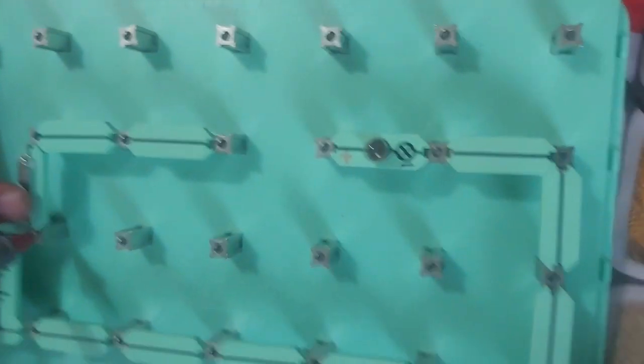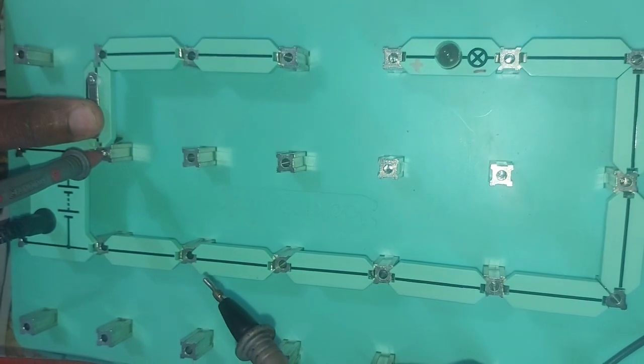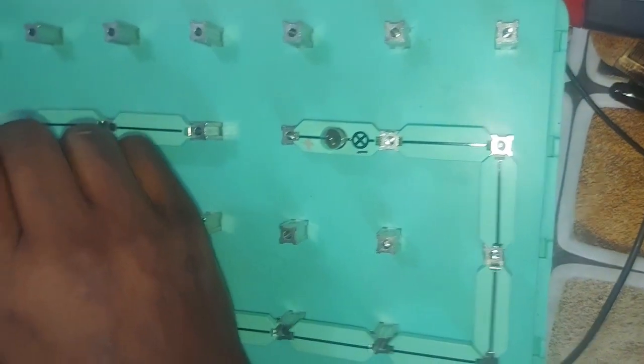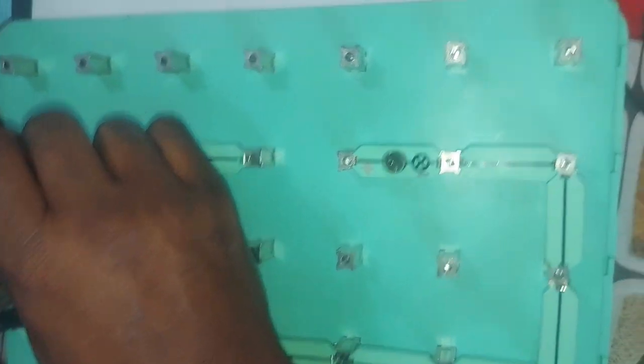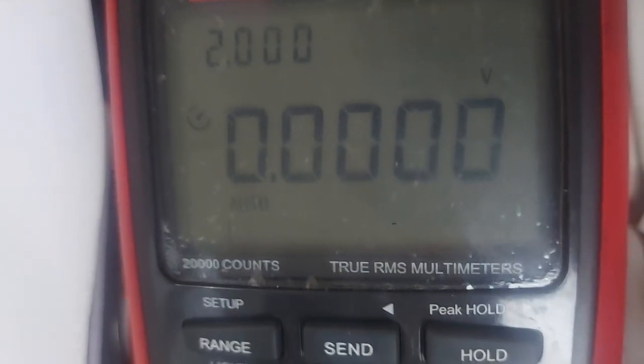So we go close the switch, okay, and we go there. We go here, we go next, we have 0, and then we come here. Look what we have.